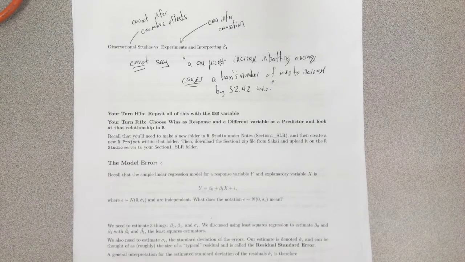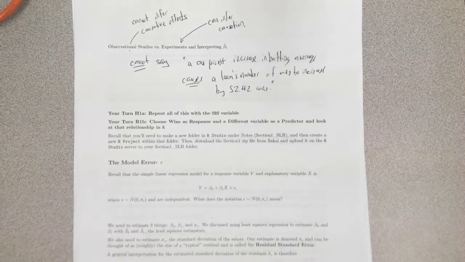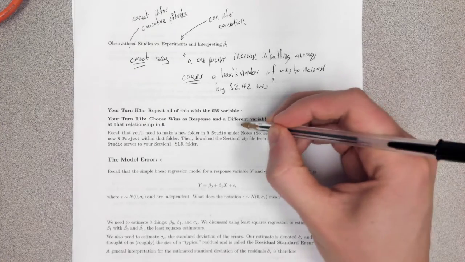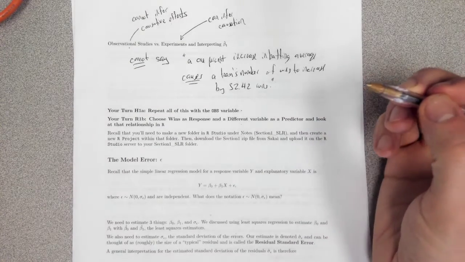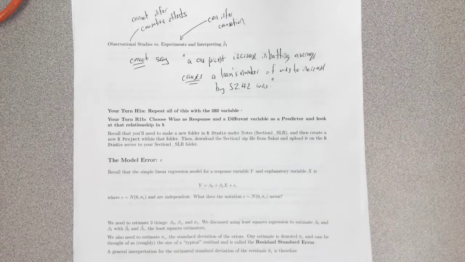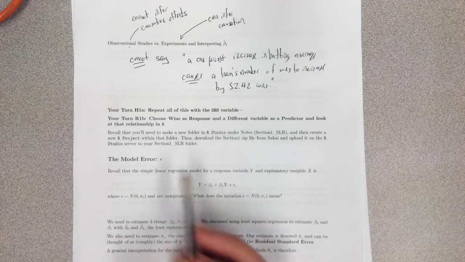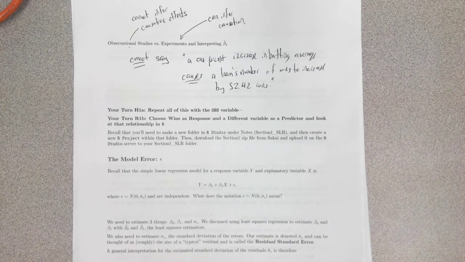Okay, and so next you'll get some practice with this, both outside of R in this first handout and then with R to fit the simple linear regression model. And then after that, we will move on to talking about this epsilon term, which we've mostly ignored so far, and talk a little bit about what the model error is and then what kind of assumptions we're making when we fit this model.